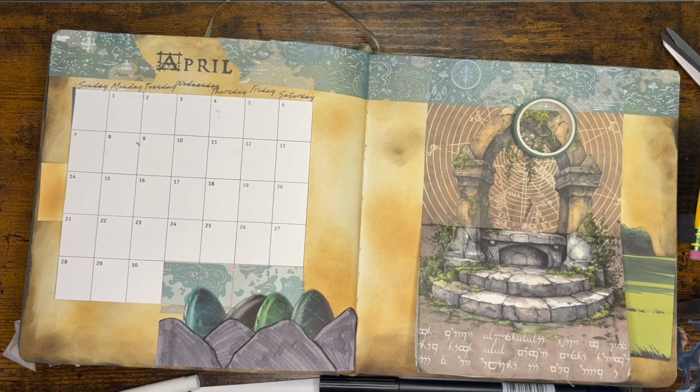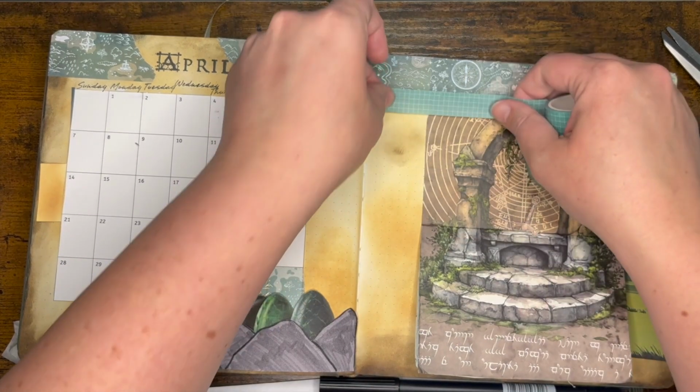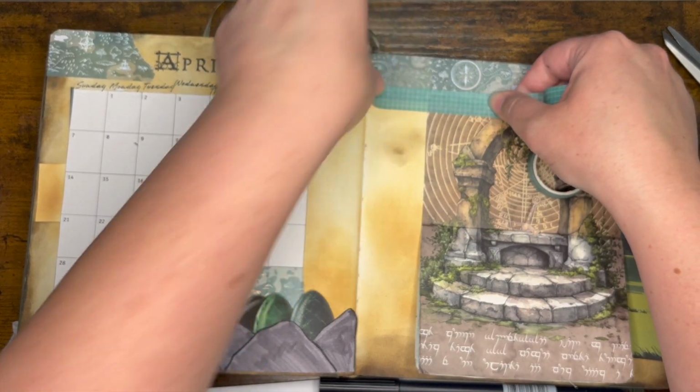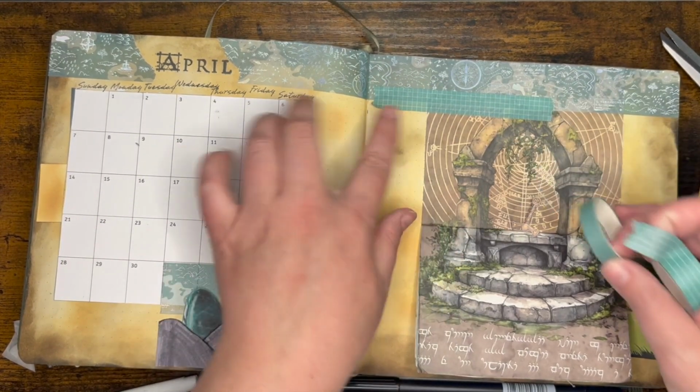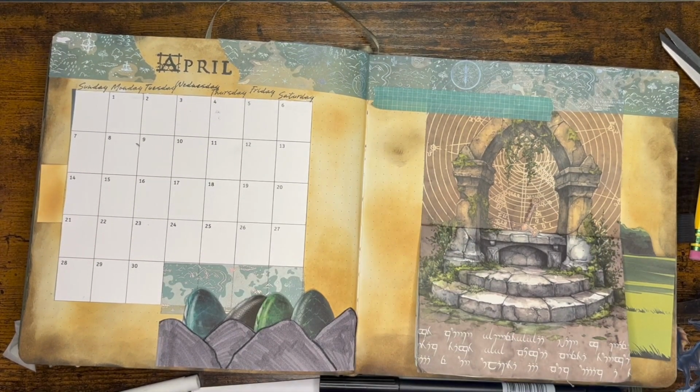Okay, so now I think I want to layer a little bit more washi to kind of pull this together some more.